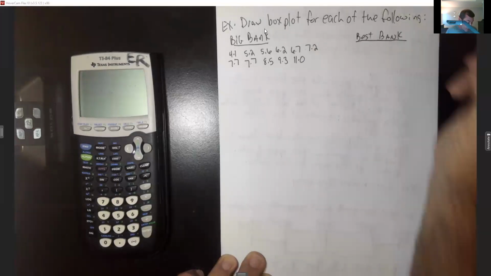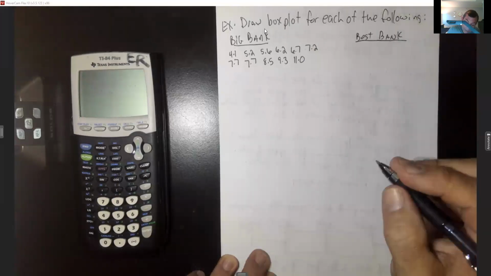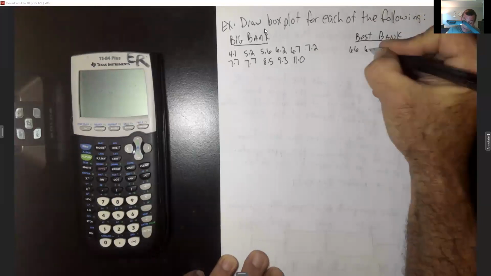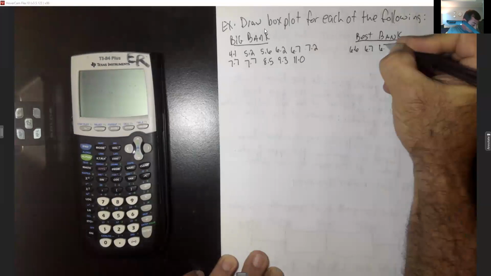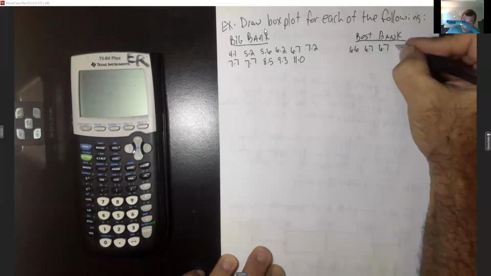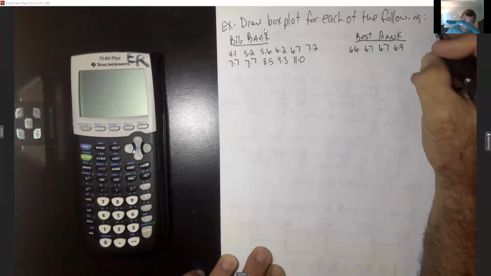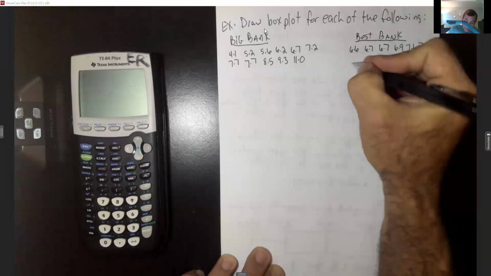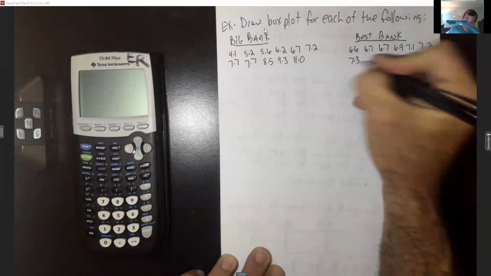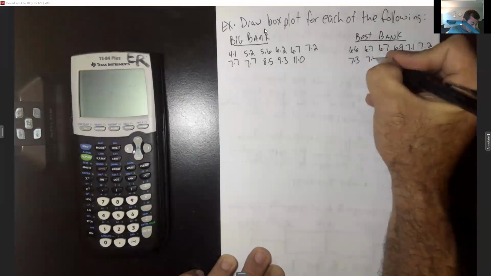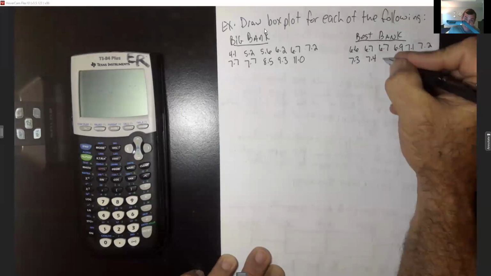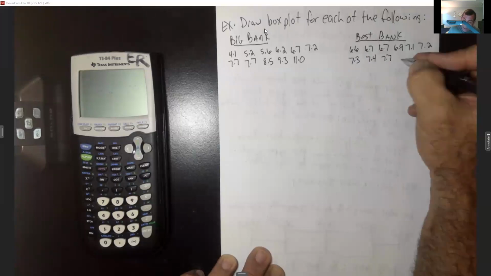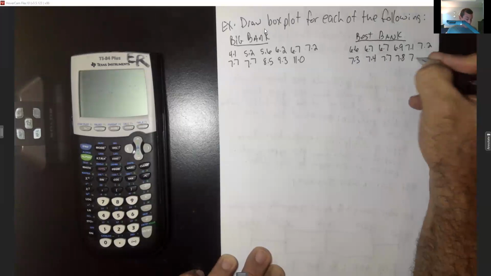In Best Bank, we're looking at 11 customers also. They had a 6.6, 6.7, 6.7, 6.9, 7.1, 7.2, 7.3, 7.4, 7.7, and then 7.8, 7.8.